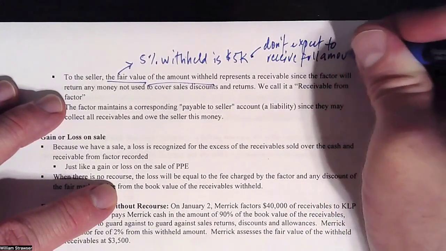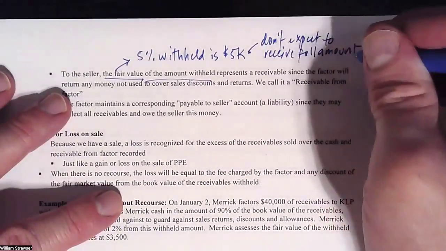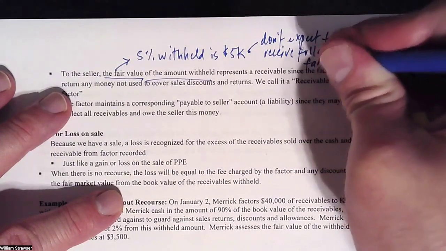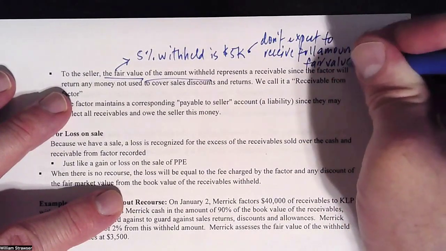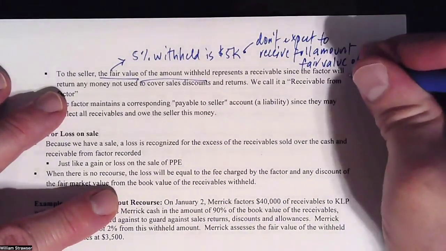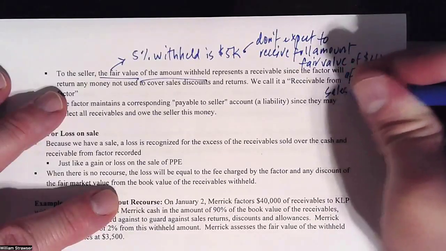Maybe we say the fair value is 4,000. And the fair value would take into consideration any returns and allowances and discounts.